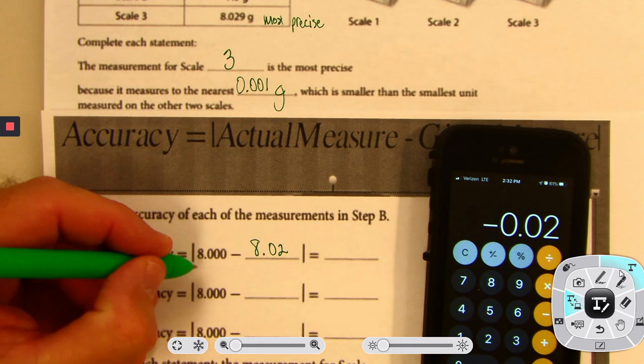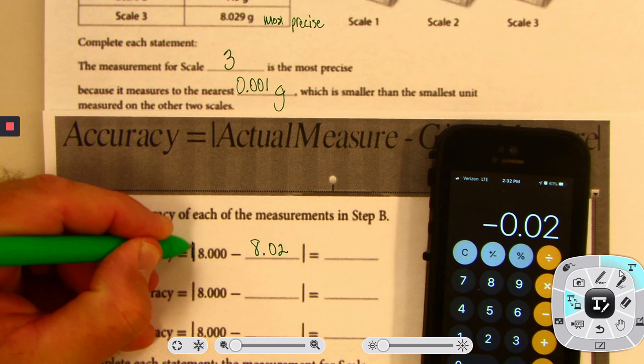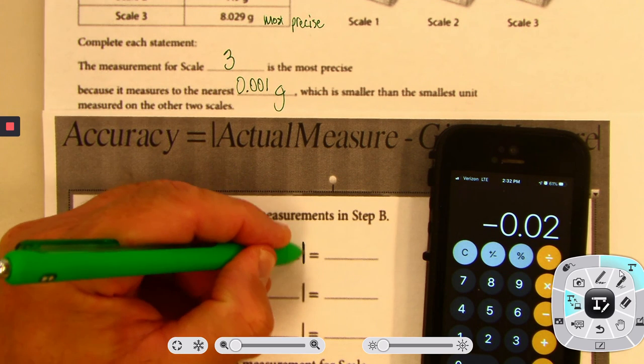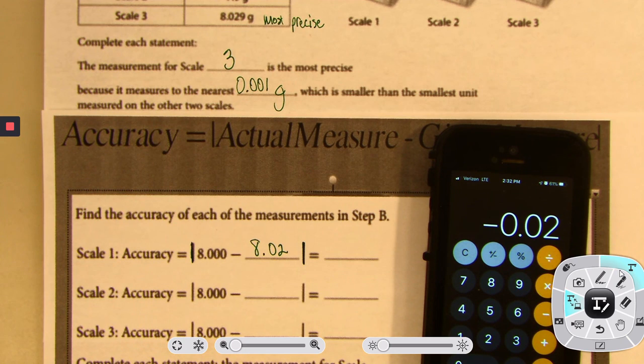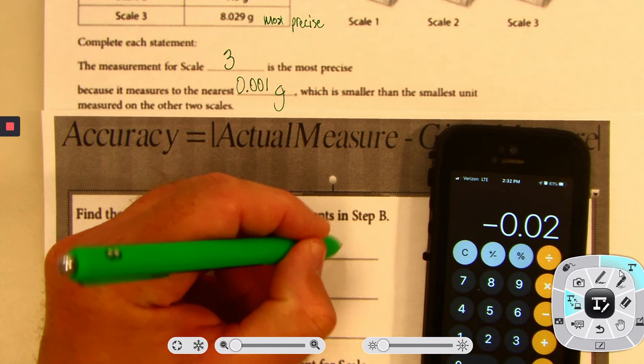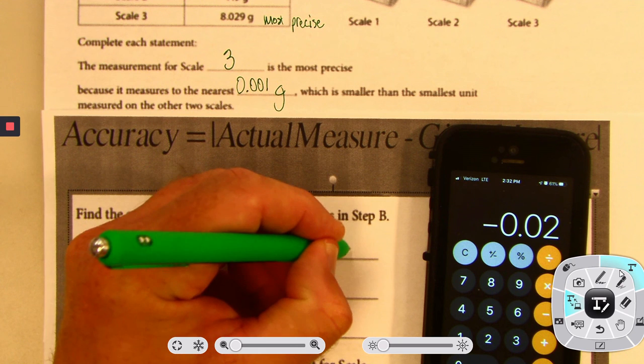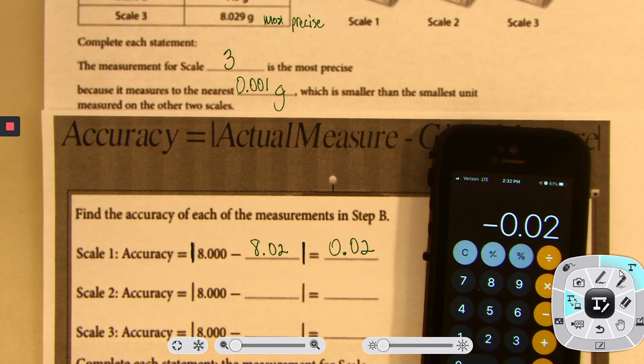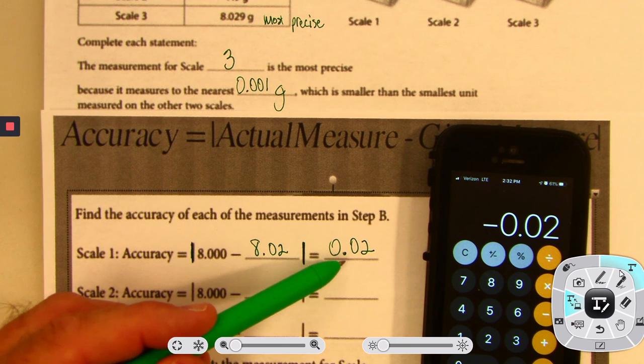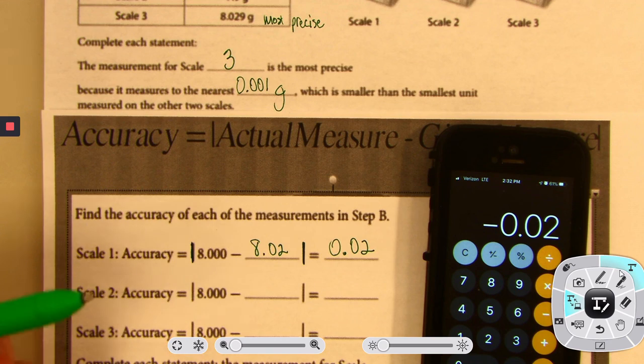Now, you probably recall from middle school that these marks mean absolute value. We just want to know the absolute value of that number. It literally means distance from 0, but for us here, what it really means is we're not going to think about the negative side. We're just going to write down the value we get. So the accuracy, first one comes in at 0.02.